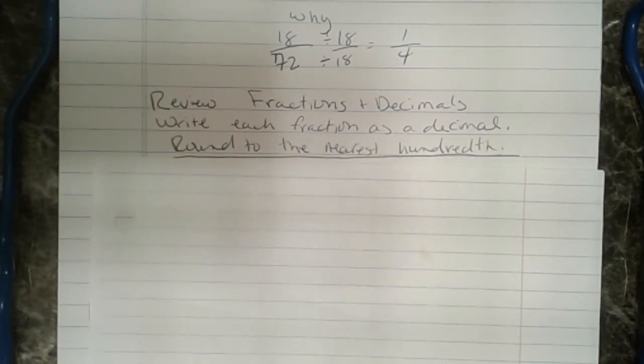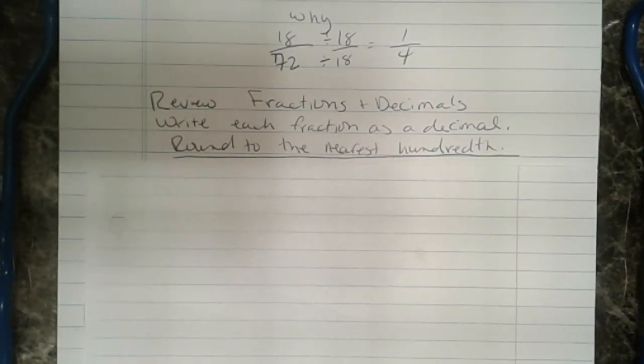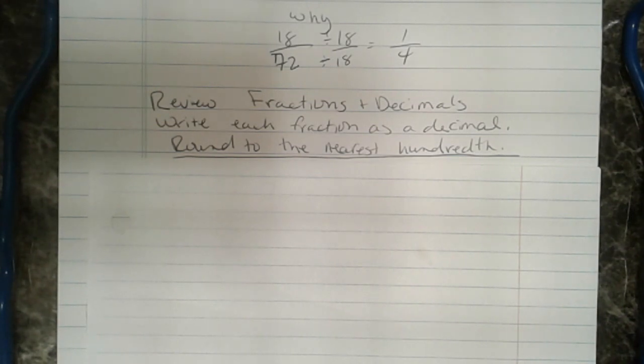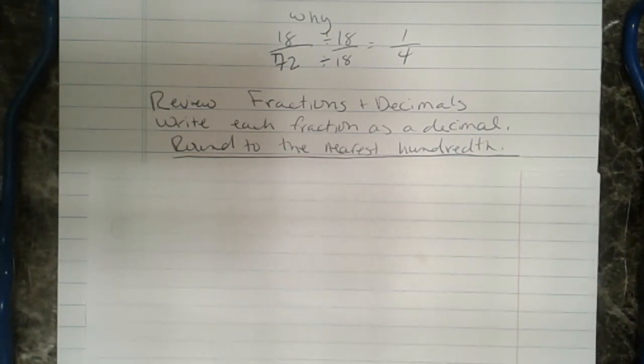So our directions say to write each fraction as a decimal and to round to the nearest hundredth. This is the part where I have a lot of students miss problems like this on their homework because they don't read the second part of the directions. The second part of the directions says to round to the nearest hundredth. Okay?